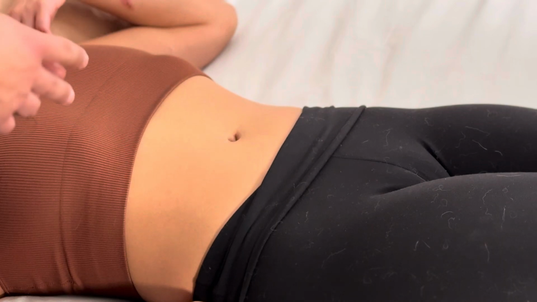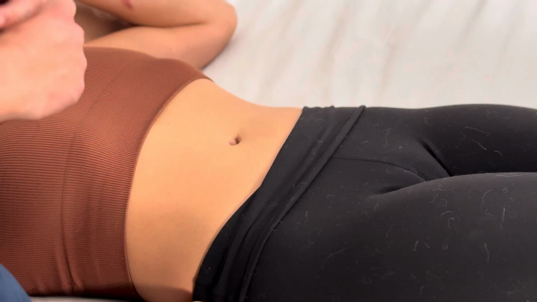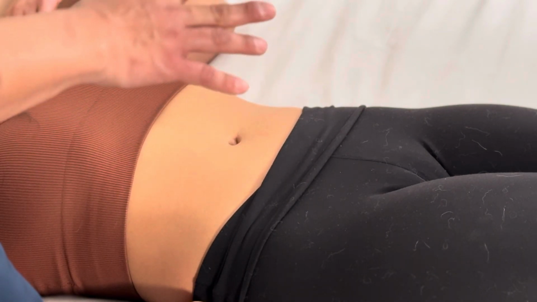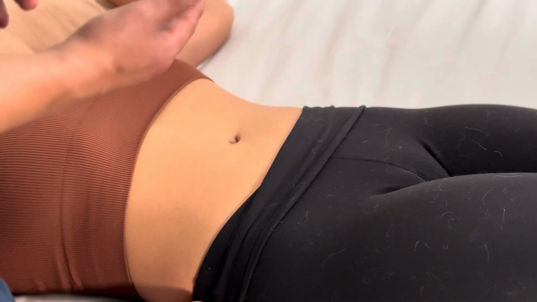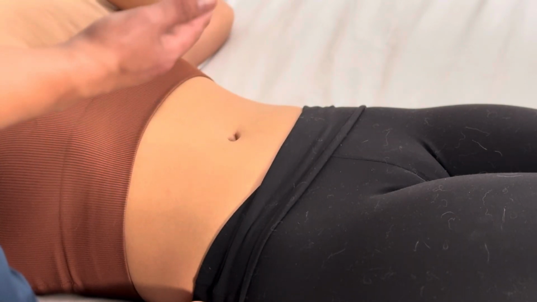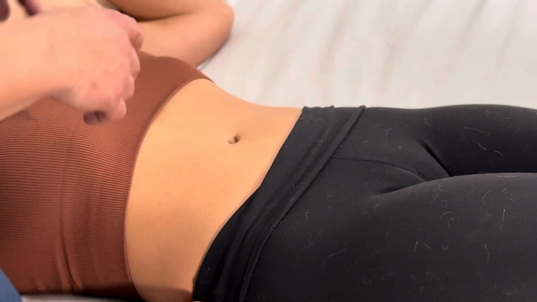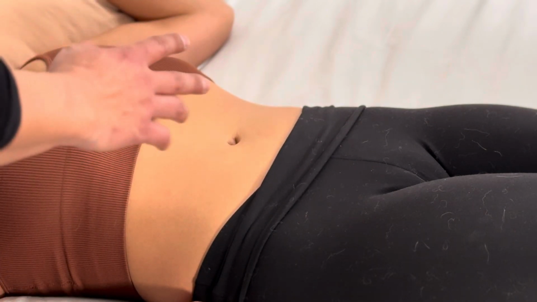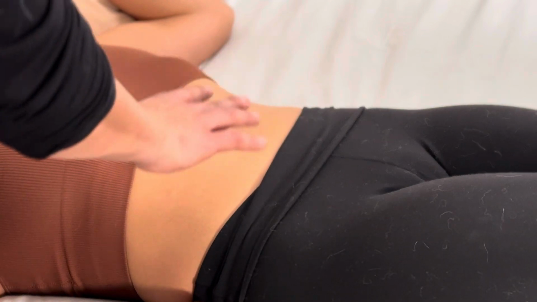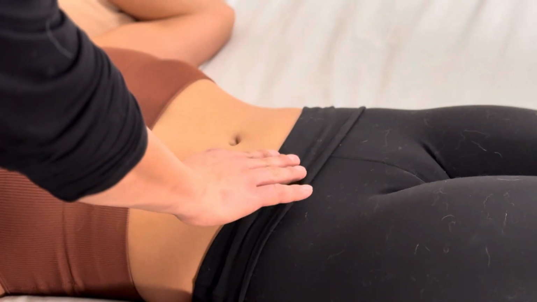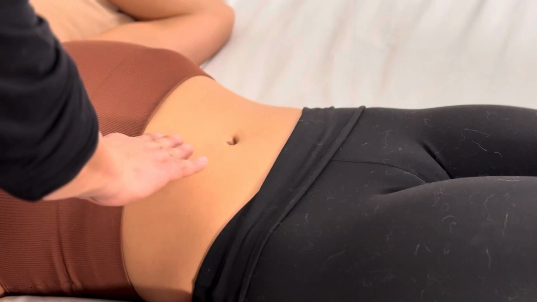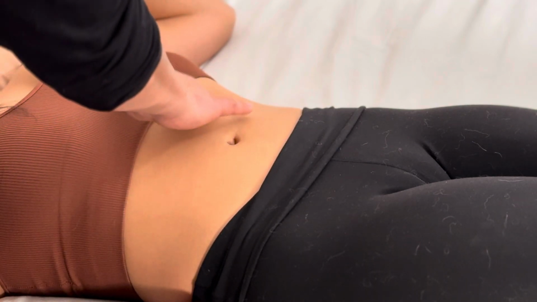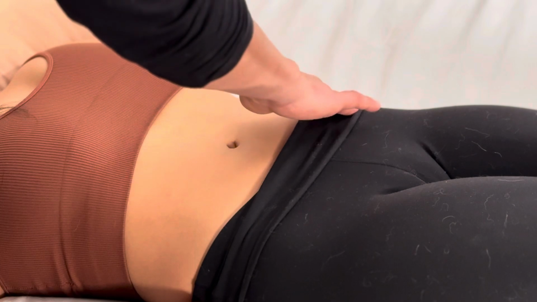Light palpation is done at a depth of 1 centimeter, and it is always performed before deep palpation because it may help the client relax and will alert me to any areas that should be treated with caution during the examination. So I'm going to be palpating just very gently, okay? It's important to observe the client's facial expressions and body language for any signs of pain or discomfort.